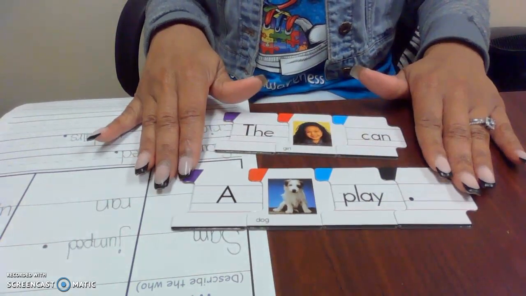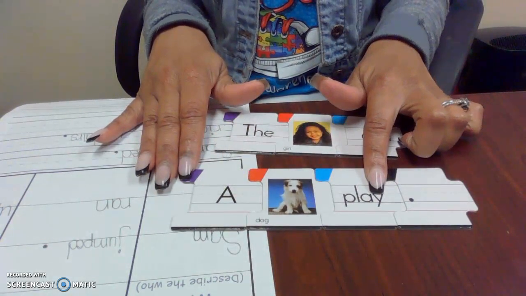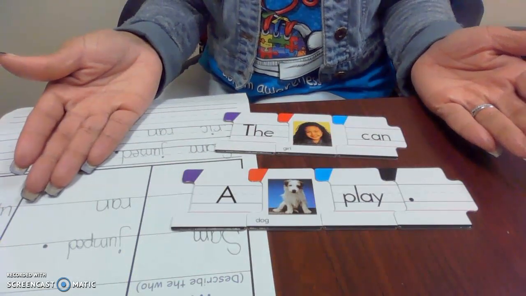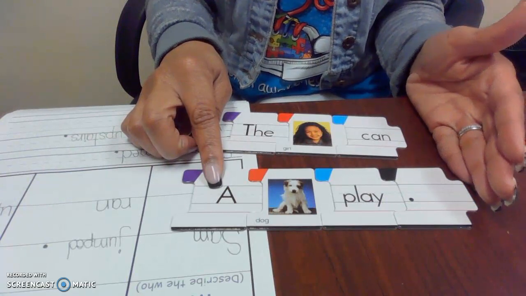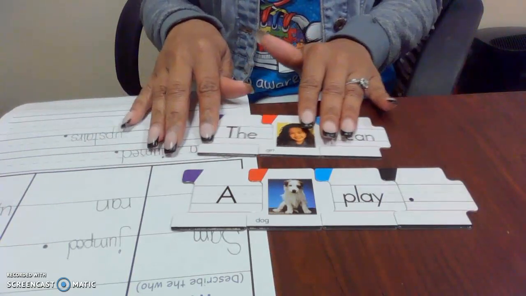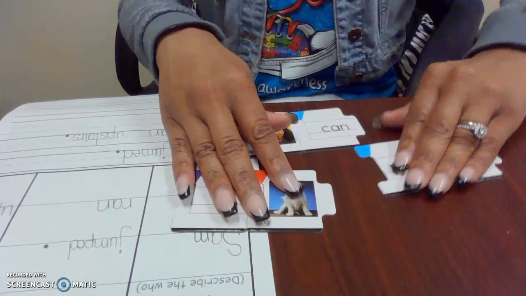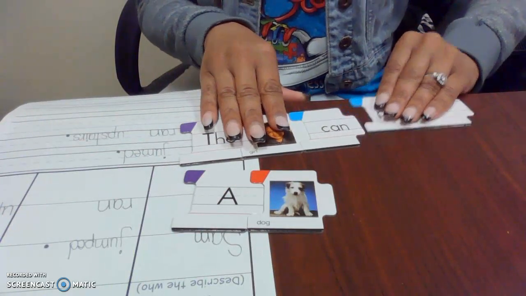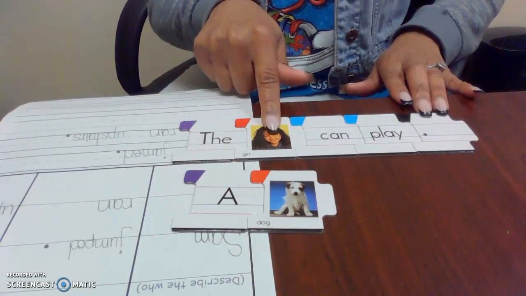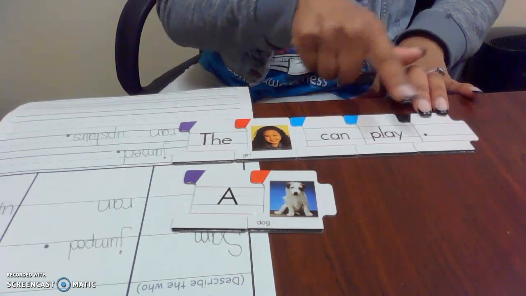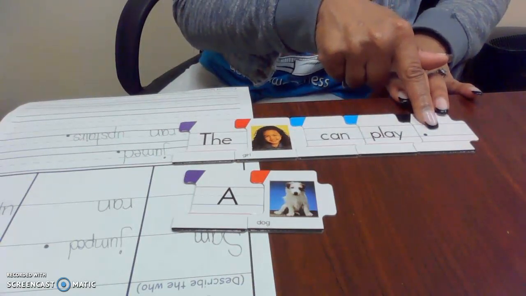And that was simply because a dog play, it doesn't tell me that he plays or what the dog specifically played with. So a better sentence was the girl can play. And then I made sure I had my punctuation.